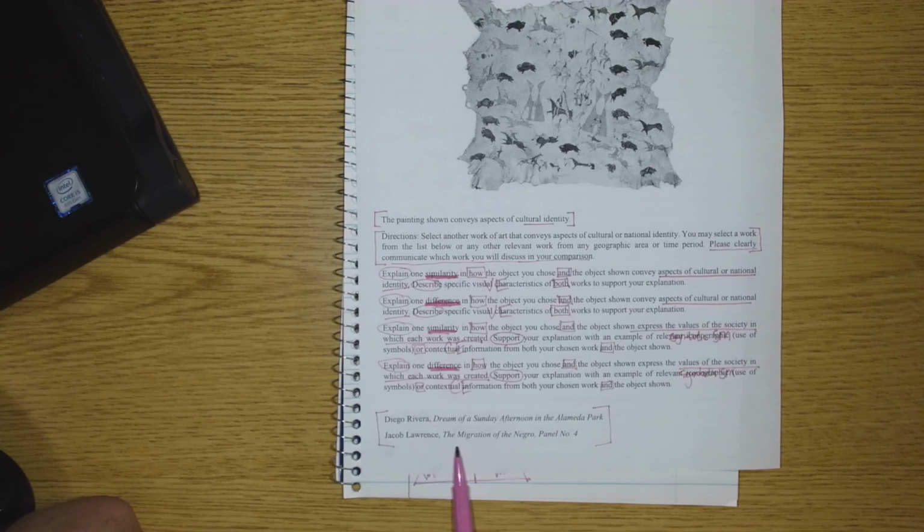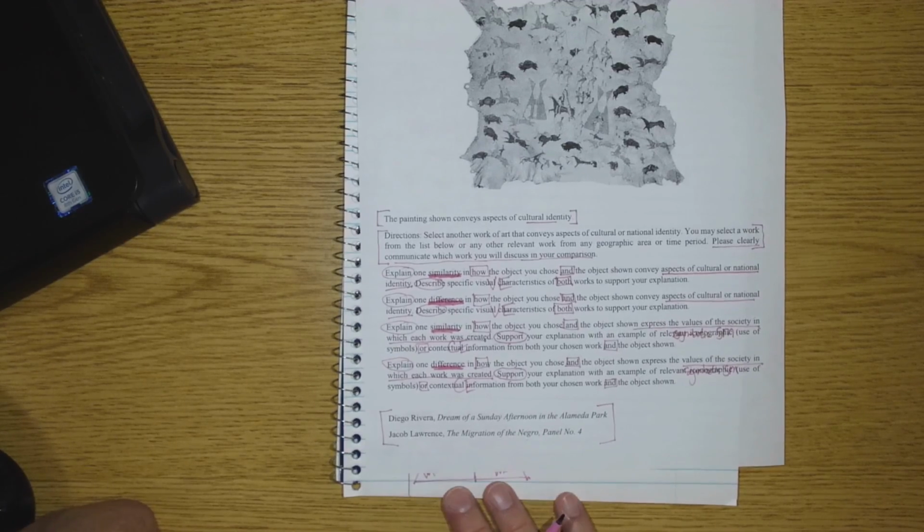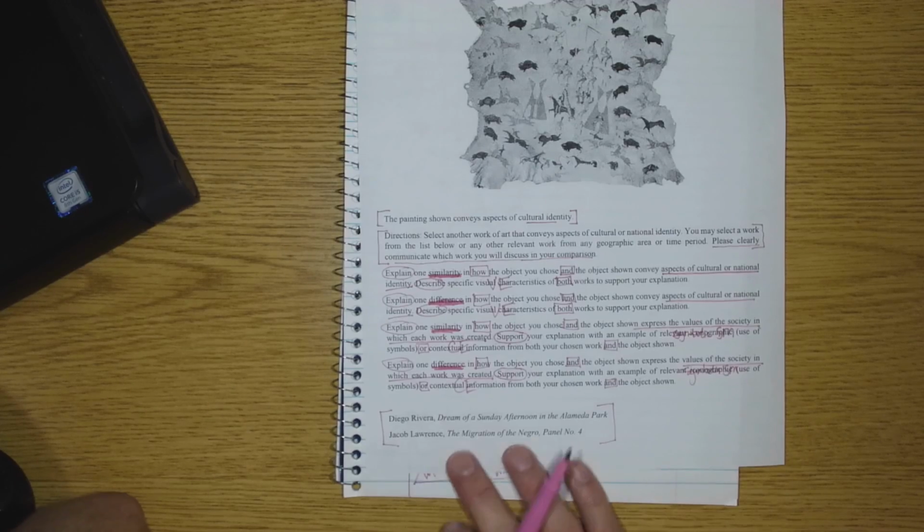Jacob Lawrence, another work that you need to know for the image set, The Migration of the Negro. That's a series, and we've got panel number 4 in the image set. This is the work that was done to demonstrate the plight of the African American during the era of Jim Crow laws, when more people are leaving the South and coming to the North, but still finding segregation and racism.